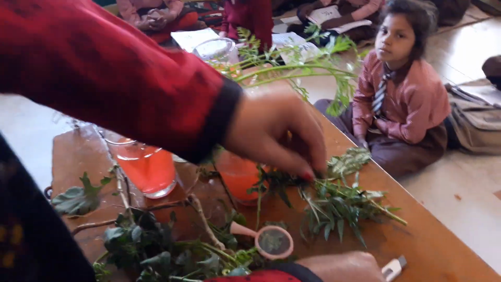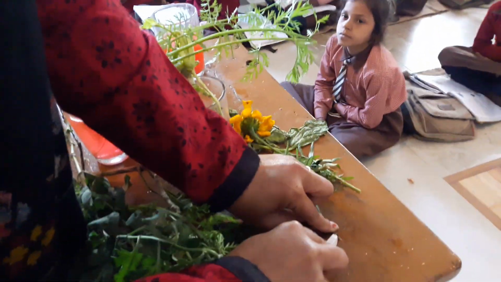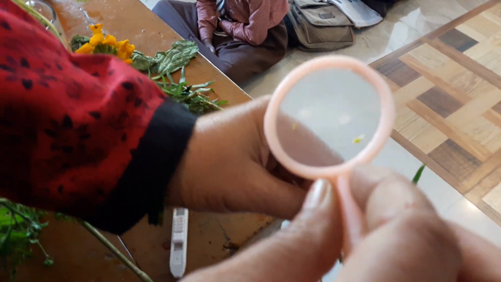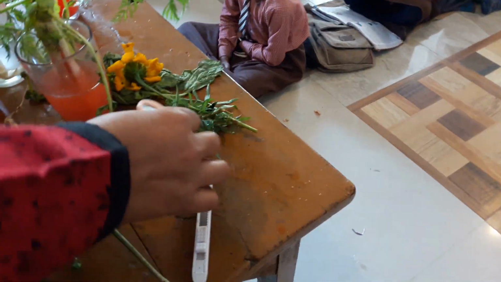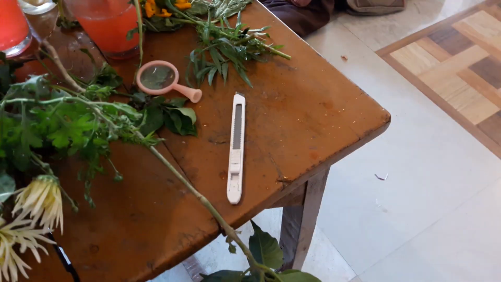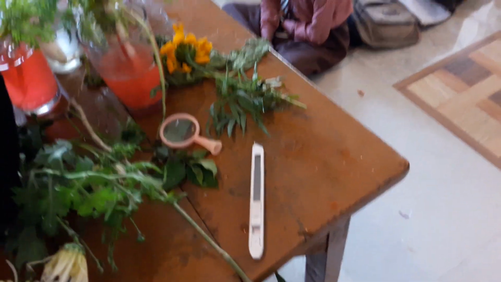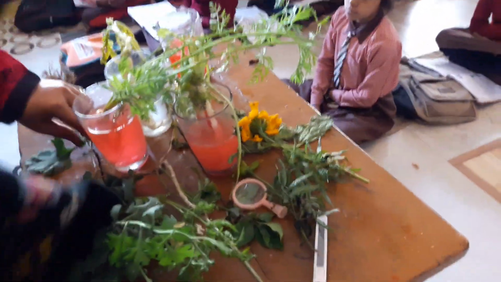In the magnifying glass, colored spots are shown. These colored spots are like capillaries, which carry water and minerals from the root to the whole plant.